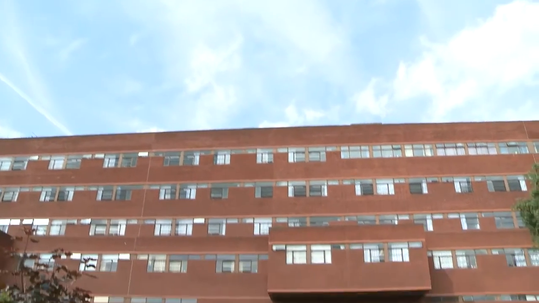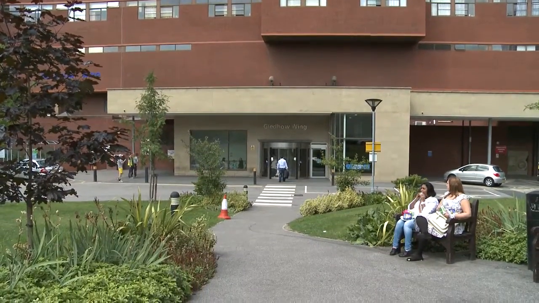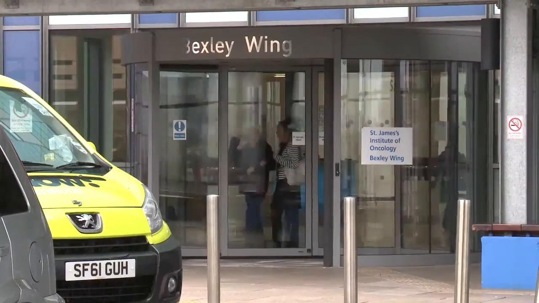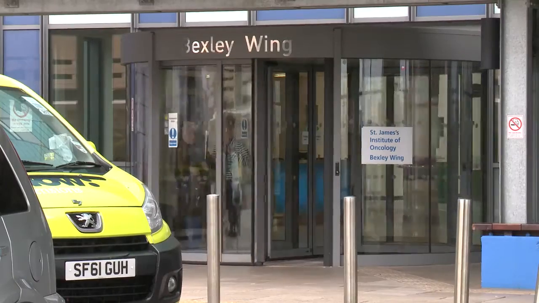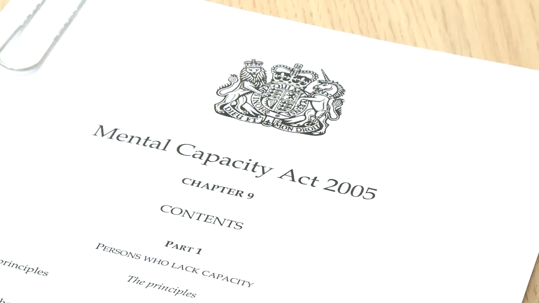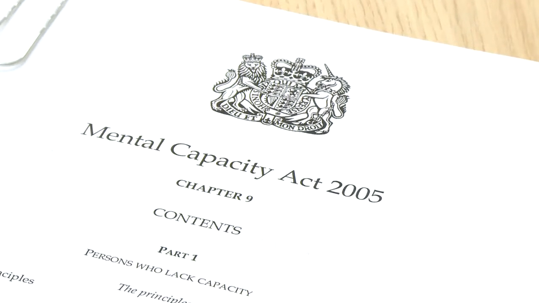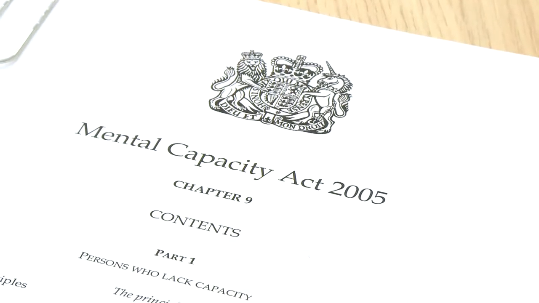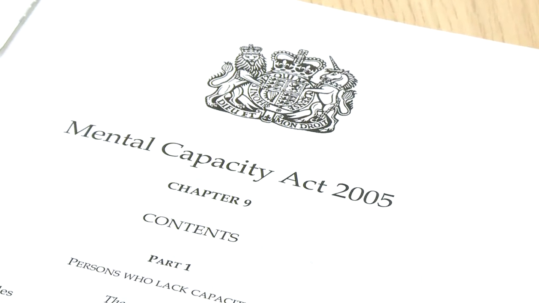At Leeds Teaching Hospitals Trust, we see about 1 million patients a year and are committed to making sure that our patients remain at the heart of decision-making about their care and treatment, whenever and however they can. The Mental Capacity Act 2005 is the law that governs how we support all of our patients who are 16 or over to make informed choices about their healthcare.